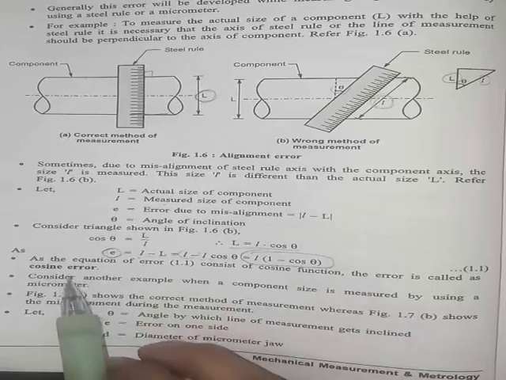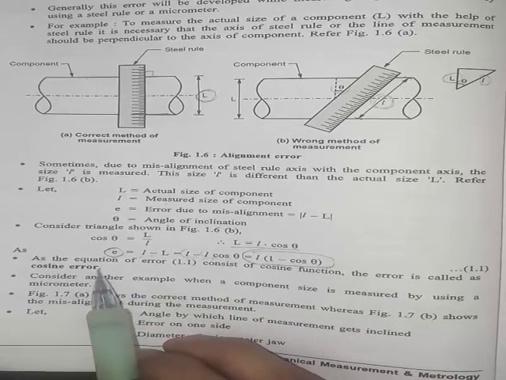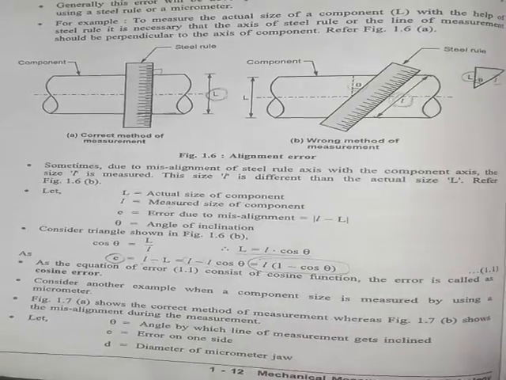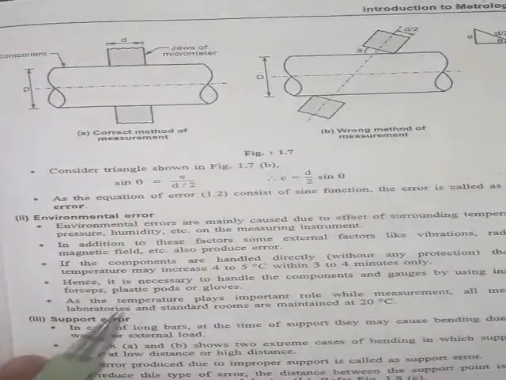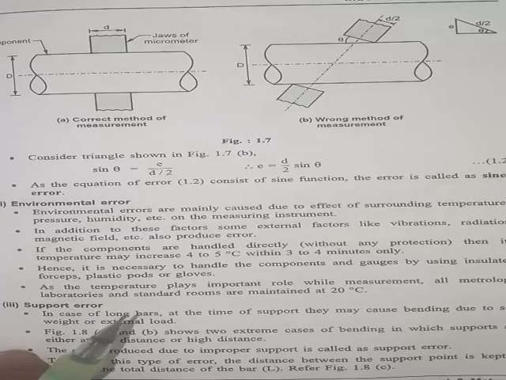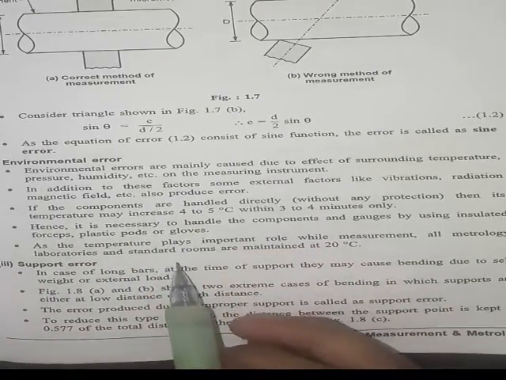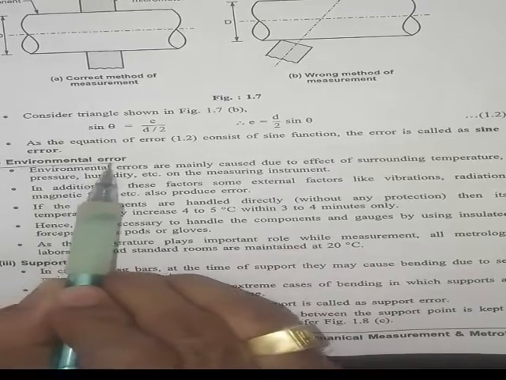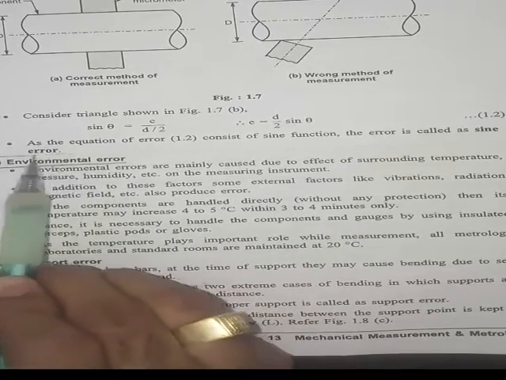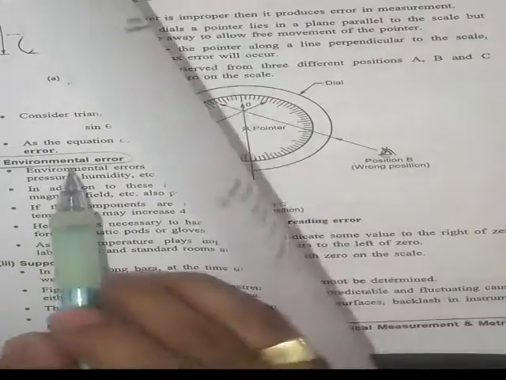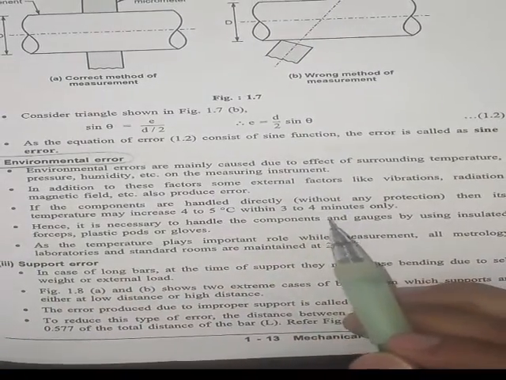Okay. And this is also called the cosine error. So in this way you can say this is the alignment error, right? Next is environmental error. So what is the environmental error? I will not read all these things, but you can easily understand by this sentence: due to environment, error is produced, that is called the environmental error.